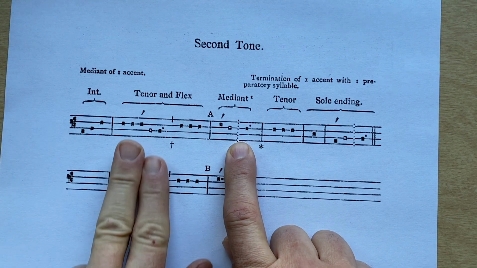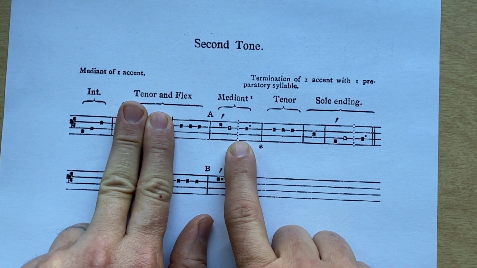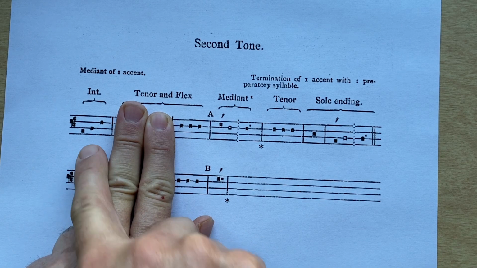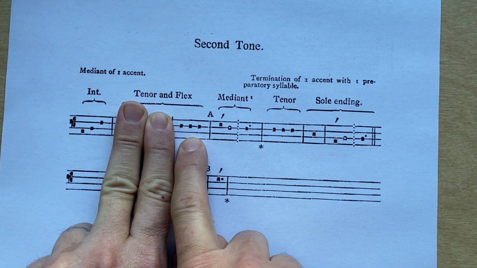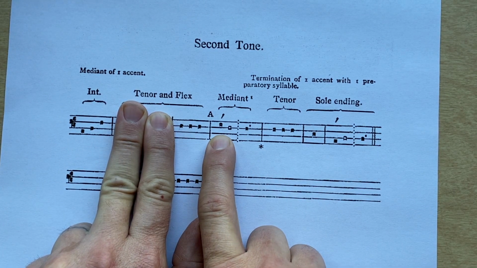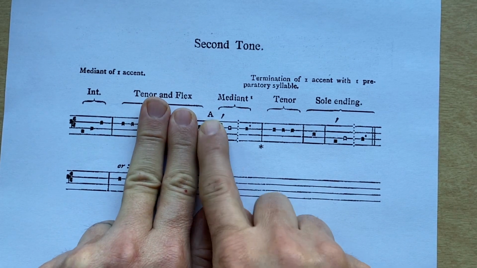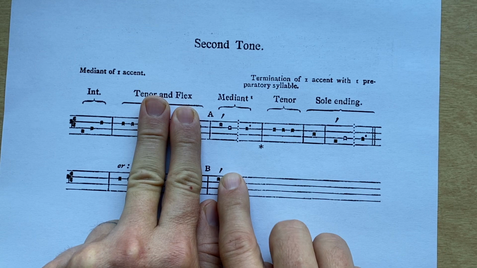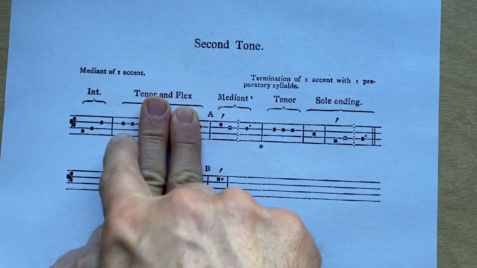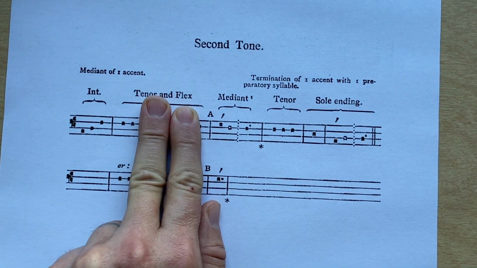So basically, you can just cover all of this up, right? You have the introit, you have the tenor, and that moves to the mediant, and so you just kind of forget about the flex. You could also think about covering it up this way. Either one of those ways works as long as you have the introit and the tenor or the reciting tone.